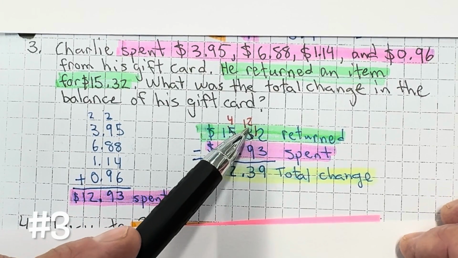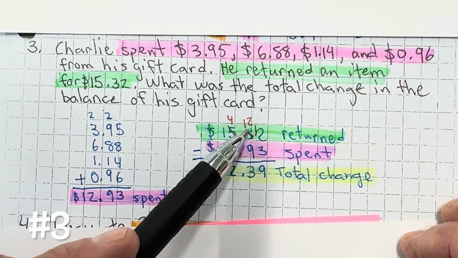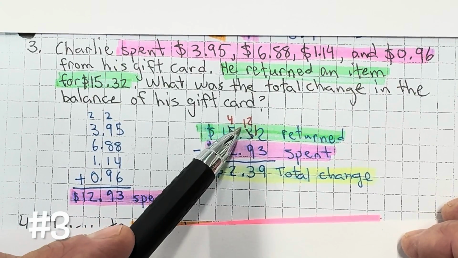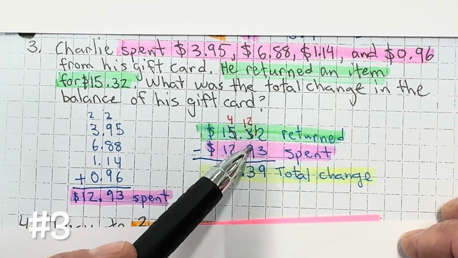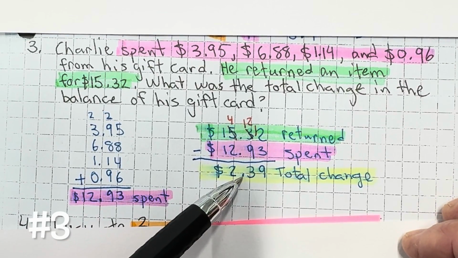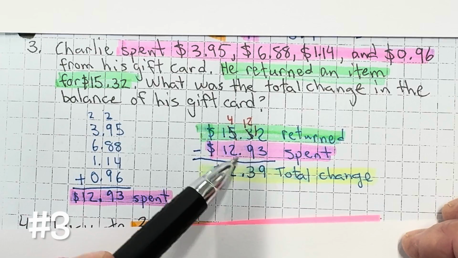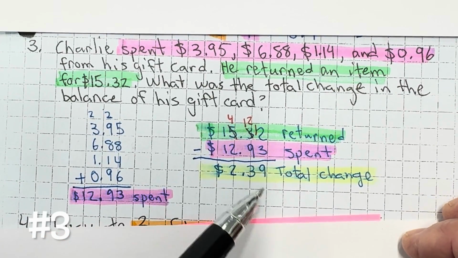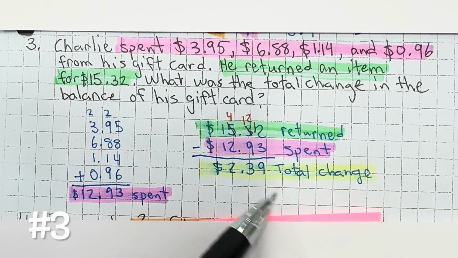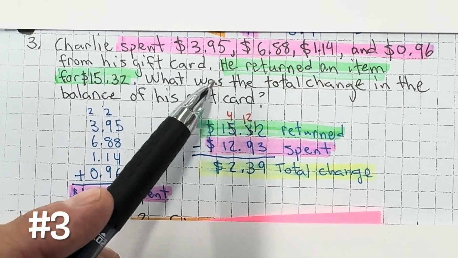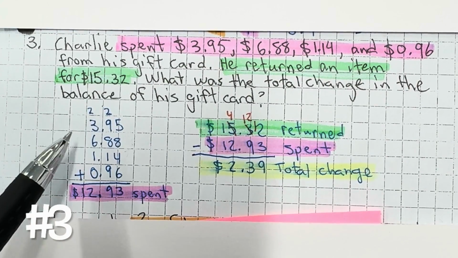This became a 2, and if you had 2 minus 9, you can't do that, so I had to borrow a group of 10 from here. The 5 becomes a 4, the 2 becomes a 12. And then I did 12 minus 9 is 3. Drop the decimal, because when you're adding or subtracting, you line up the decimals. Only in multiplication do you count them. And then 4 minus 2 is 2, 1 minus 1 is 0. So the total change is $2.39. It's the difference between how much he spent and how much he put back on his card from the return.